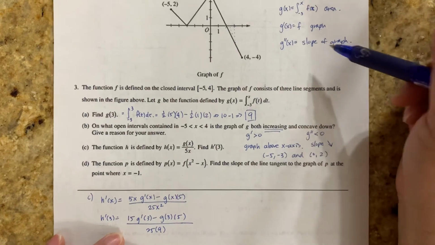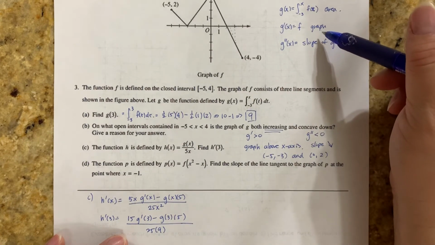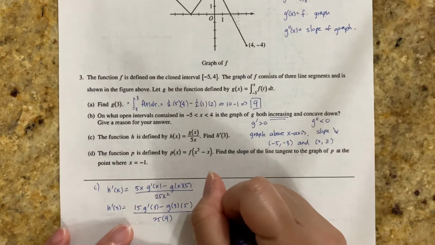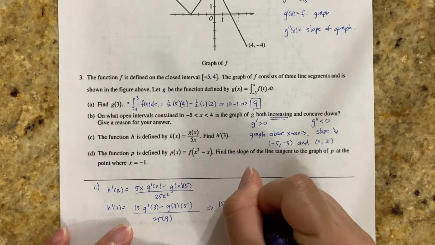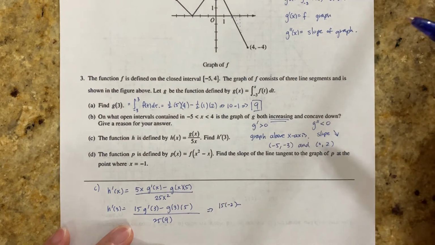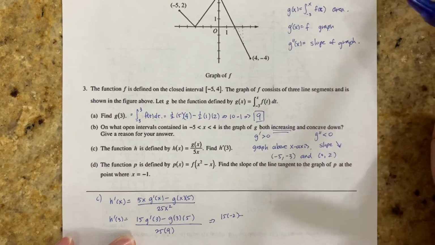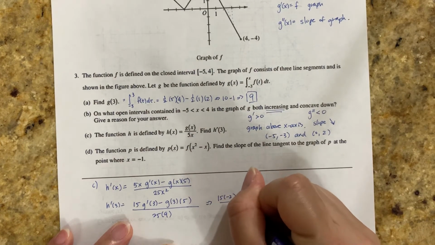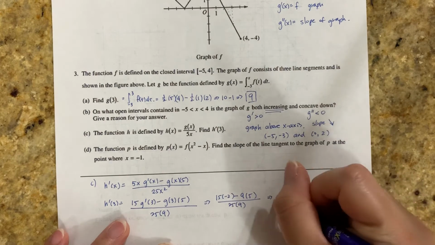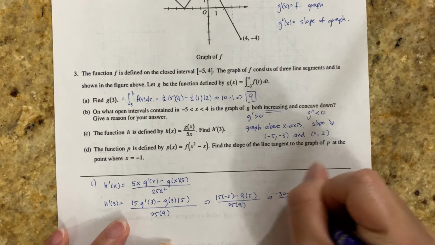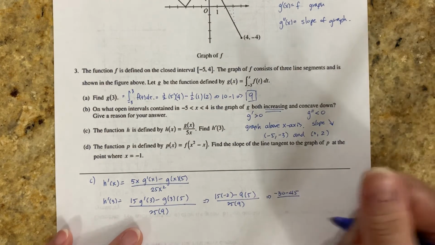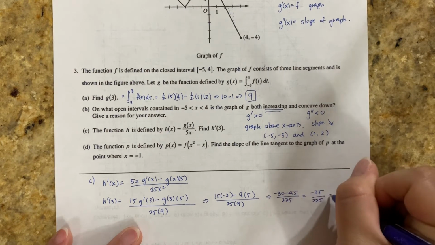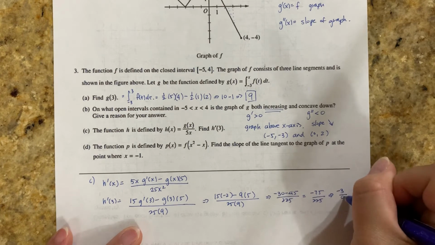G prime of 3 says look at the graph. What is the value at 3? So the value at 1, 2, 3 is -2. So that gives me 15 times -2 minus, what is g of 3? Well, g of 3 we got from part A. G of 3 is 9. So 9 times 5, over 25 times 9. So it's -30 minus 45 over 225. So -75 over 225, that's 3/4 over 9/4.